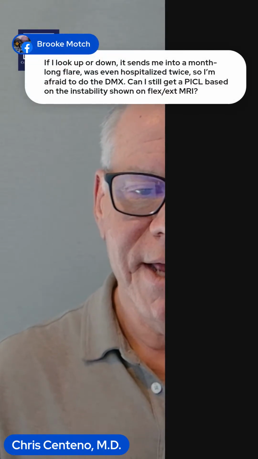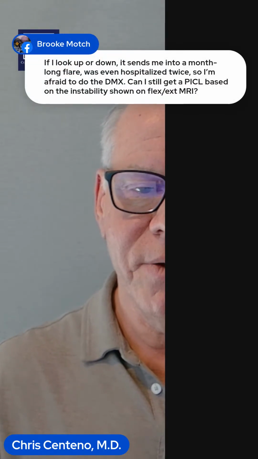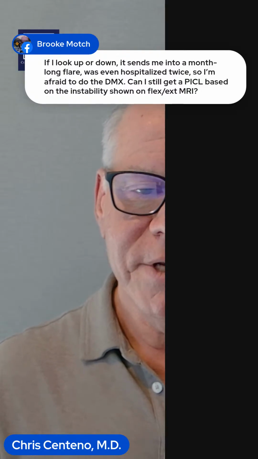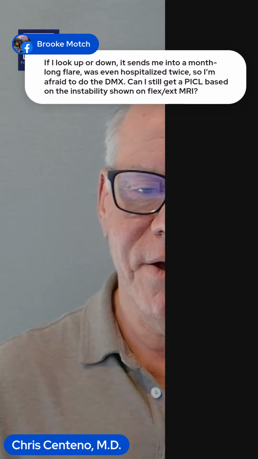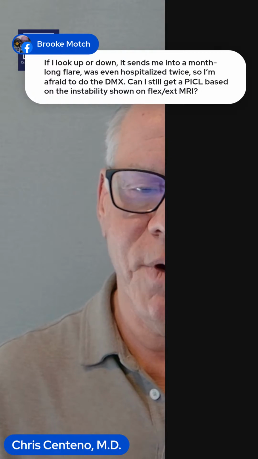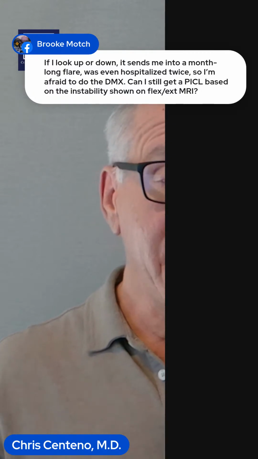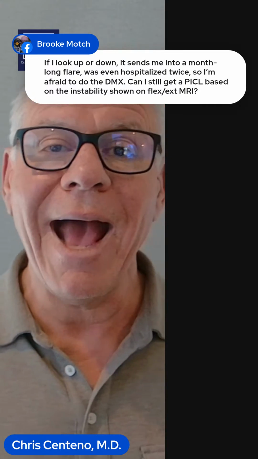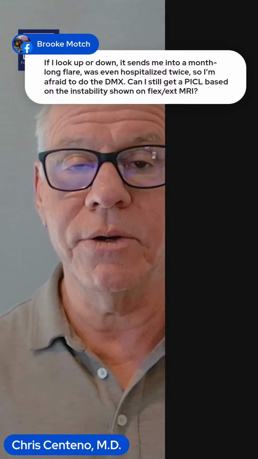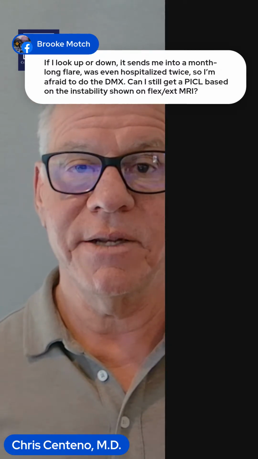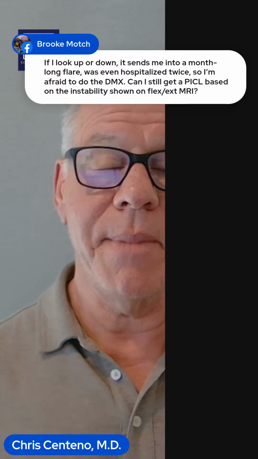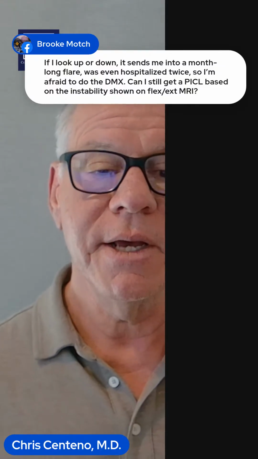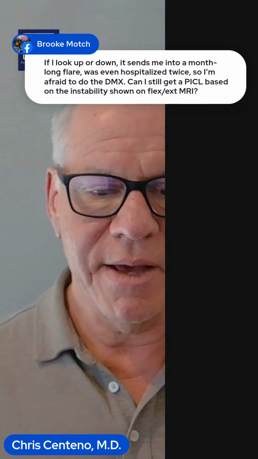Brooke says, if I look up or down, it sends me into a month-long flare. I was even hospitalized twice. I'm afraid to do the DMX. Can I still get a PICL based on instability shown in flexion extension MRI? You can, yes. As long as the flexion extension MRI shows craniocervical instability that would warrant an EPICL and that meets the metrics that we use, then yes, you wouldn't need to get a DMX.